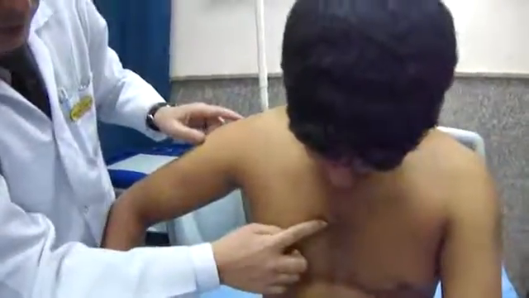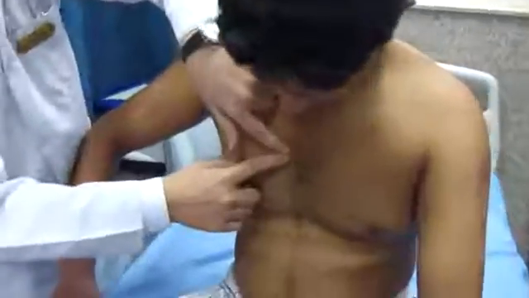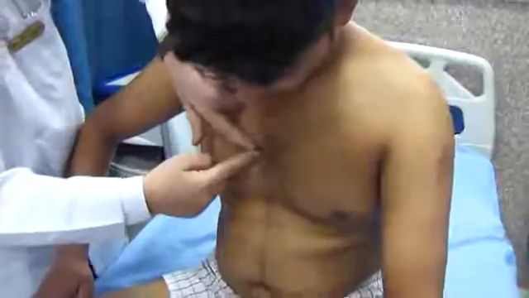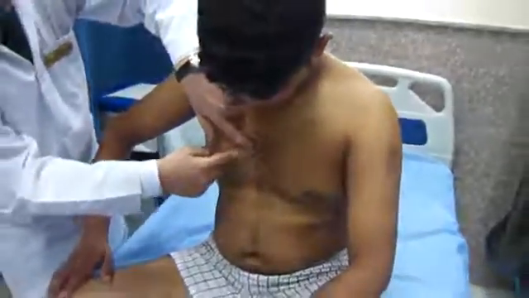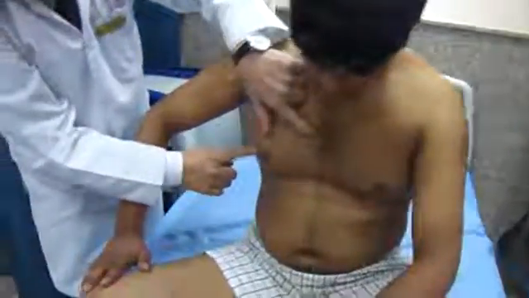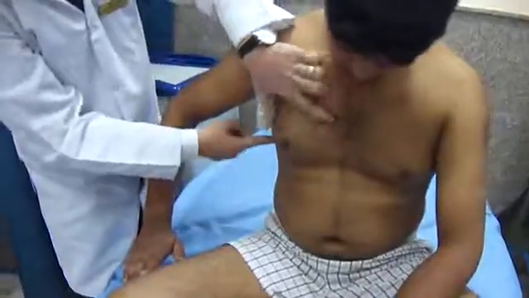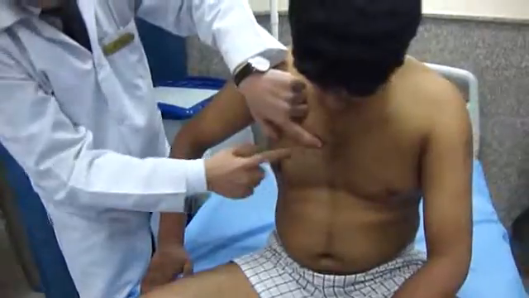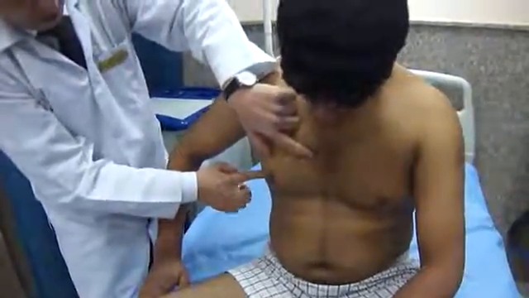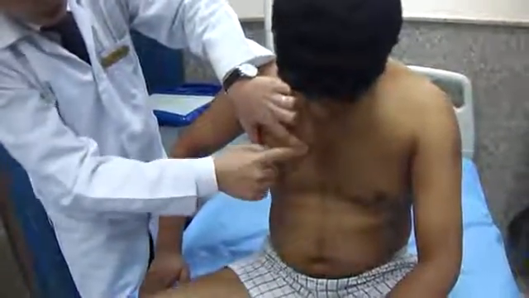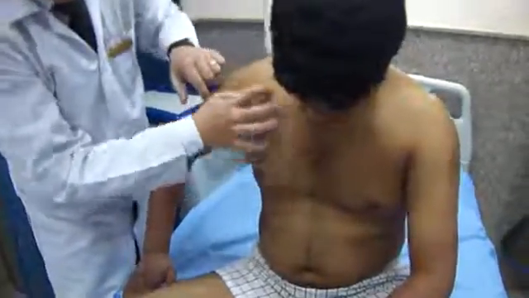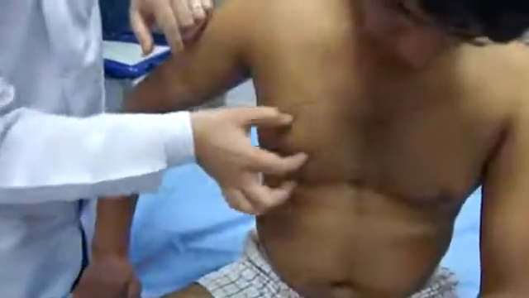Really, you have to draw an imaginary line from the 4th rib anteriorly to the 5th rib in the mid axillary area. This line will divide the right lung into upper lobe and middle lobe.